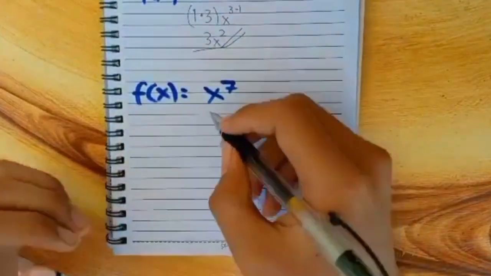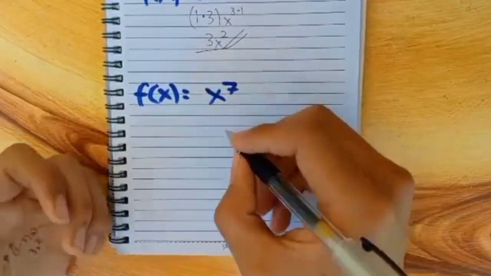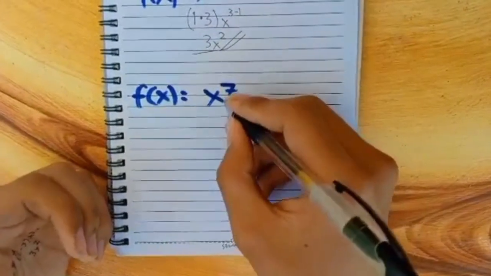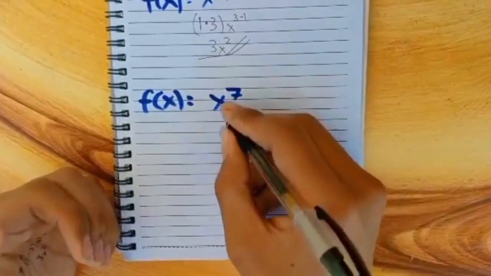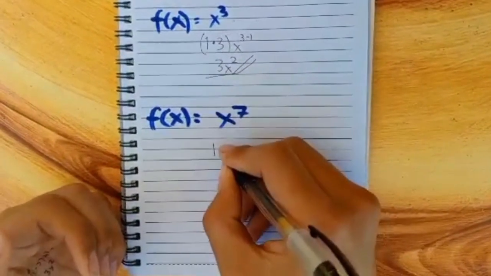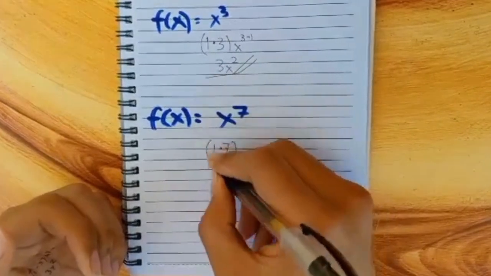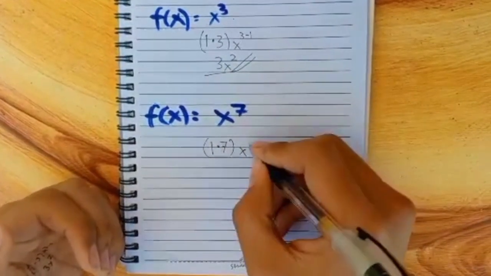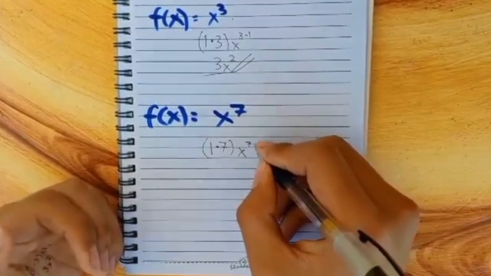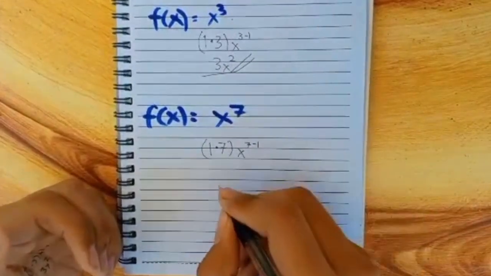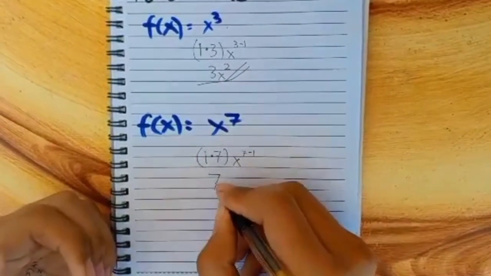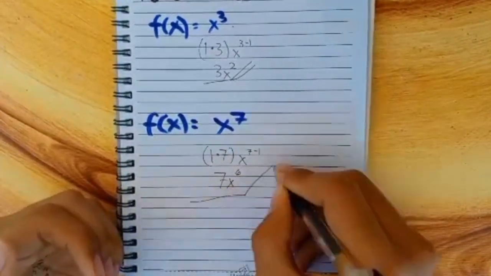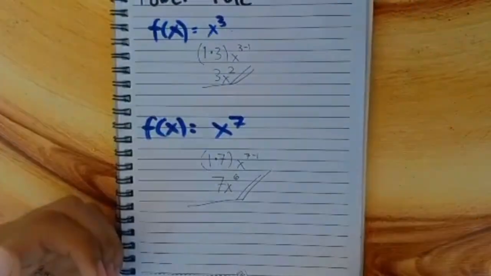Now let us solve this one right here below. It is similar to the first one up top. We just multiply by 7, x being 1 times 7, then x to the power of 7 minus 1 is equal to 7x raised to the power of 6. Now we got our final answer.